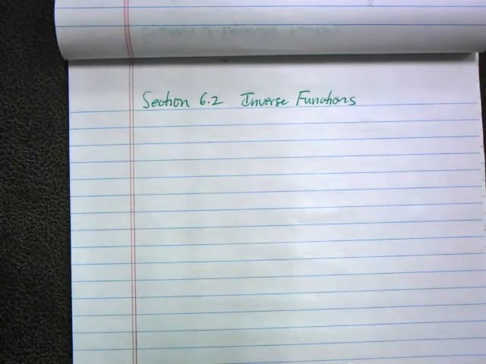Today, our next to last section. We only have one more section to go after today. Very close to the end. Section 6.2, inverse functions.